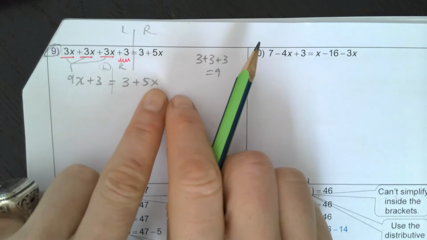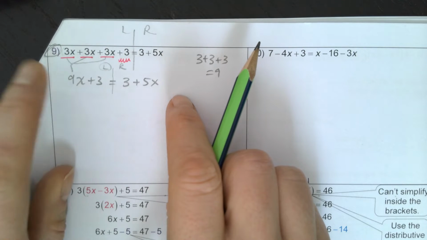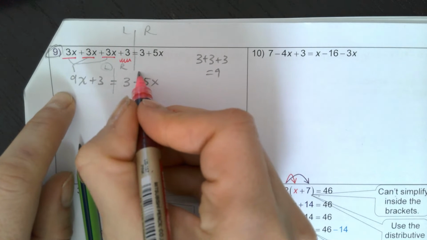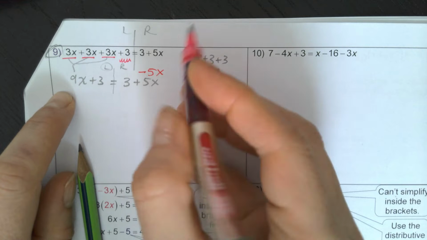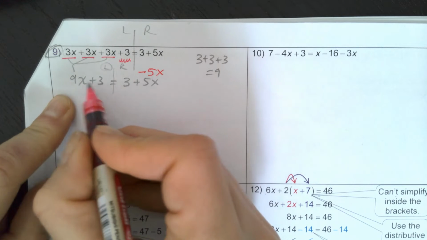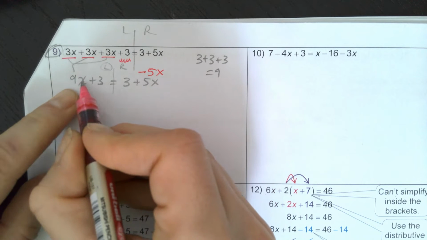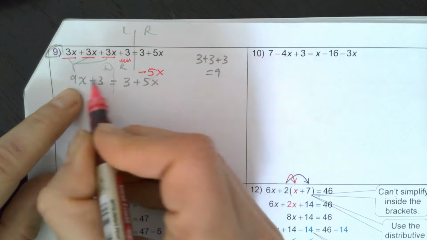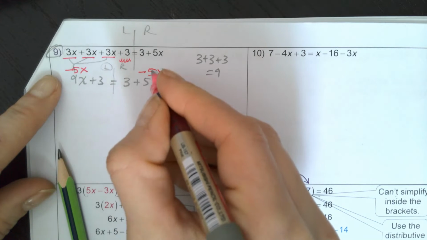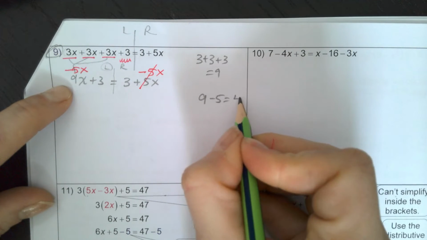I have to move the 5 because he has a variable. He has a letter, so I'm going to move this one over to the other side. So if he is plus 5, I do the opposite, minus 5x. Don't forget to write the x. Now do I write this on the 3 or the 9? I have to write it on the 9 because he has an x. So these are like terms, so I have to write them together. So 5 minus 5 is 0. Then I have 9 minus 5, which equals 4.